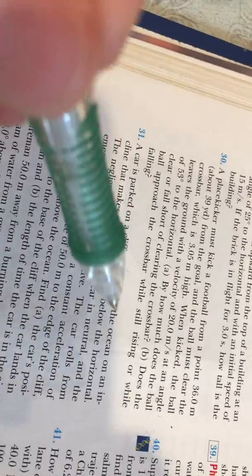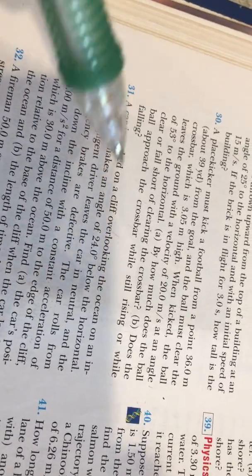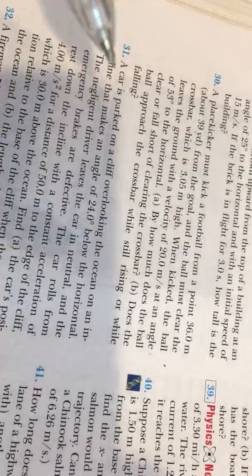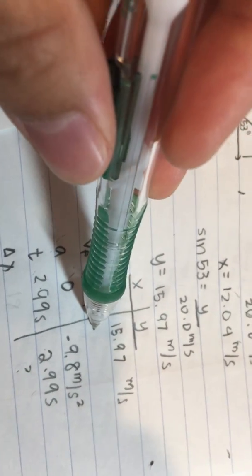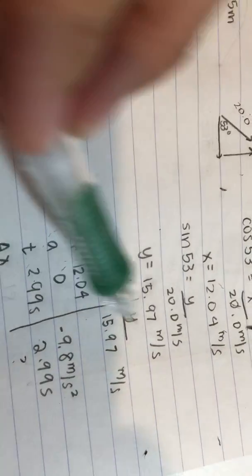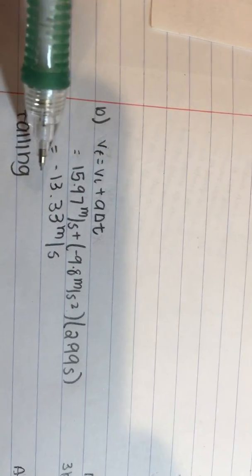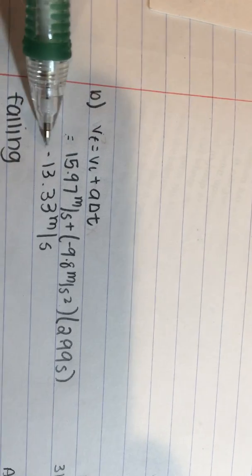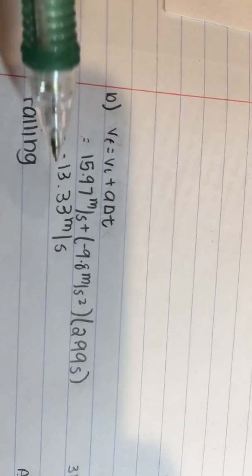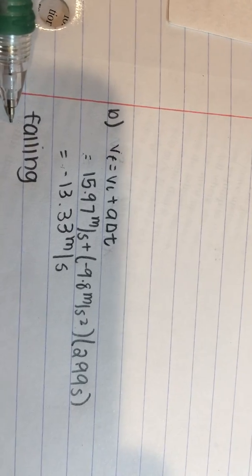Now part B wants us to find: does the ball approach the crossbar while still rising or falling? That means we have to find the final velocity, to see if it's positive or negative. If it's positive, that means it's still rising. If it's negative, that means it's falling. So we use this equation to find the final velocity and get negative 13.33 meters per second. Since it's negative, that means it's falling.